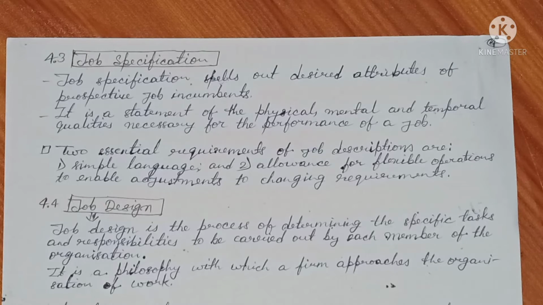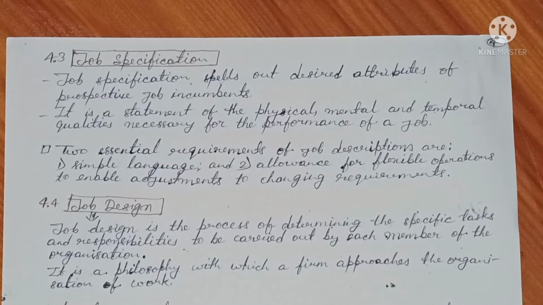So what type of physical strength is required by the people for a particular job, or what type of mental attribute, or what type of temperamental characteristic. All these things are defined in job specification. So job specification is about the people who are going to work in the organization, what type of characteristics of the people are required for the particular job.